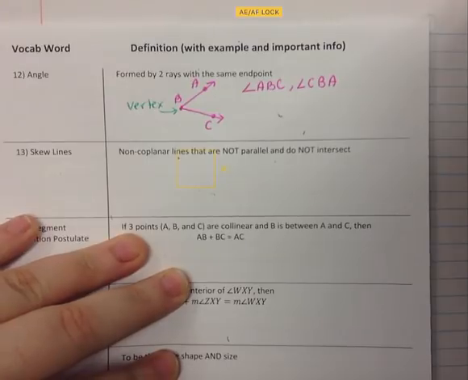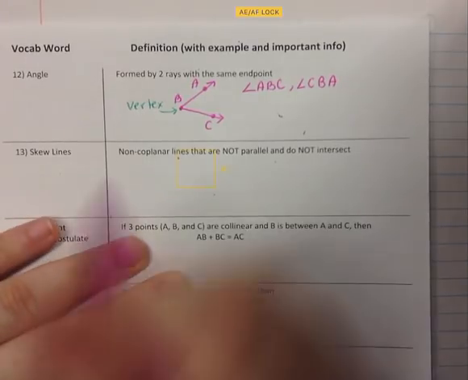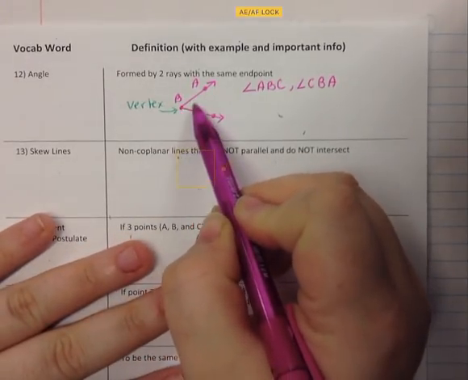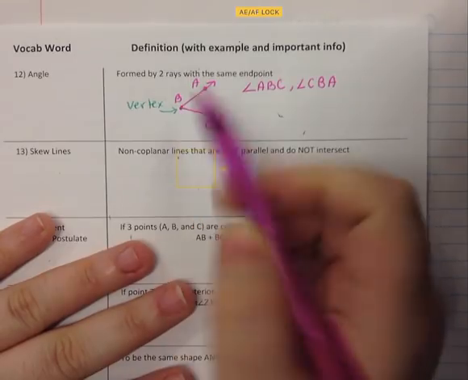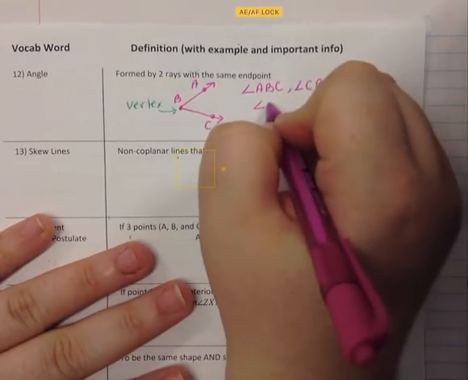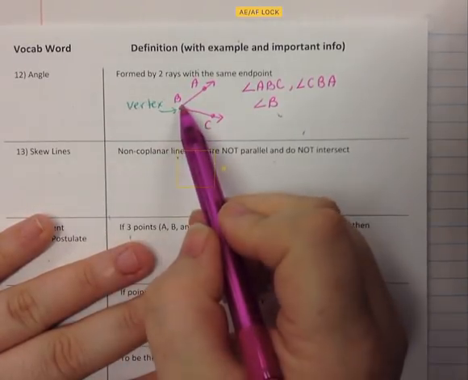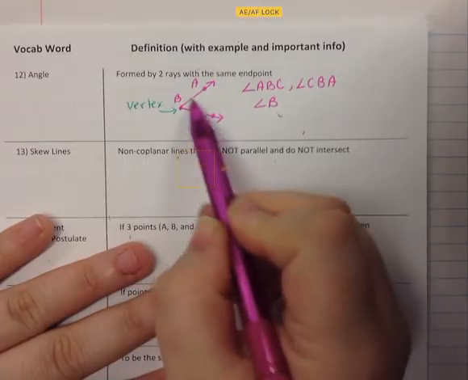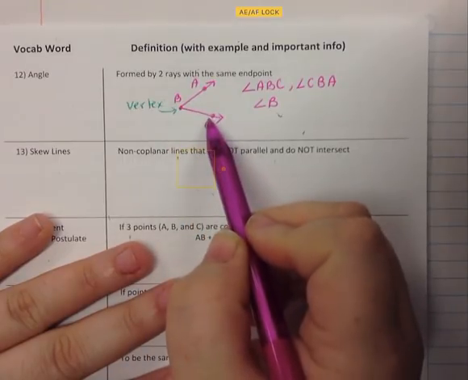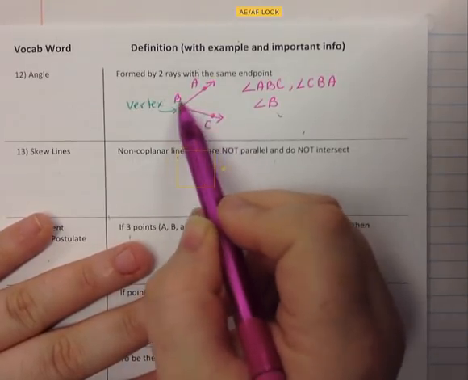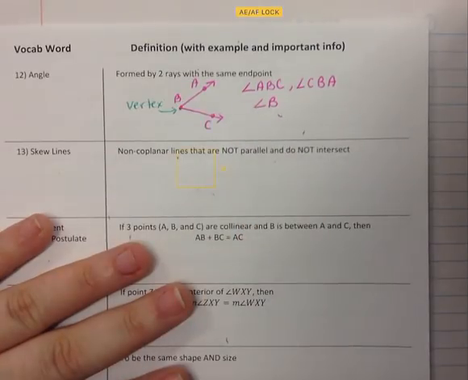Another way you can name this, and you can only name it this way if there is only one angle located here, is as angle B because of your vertex. If there is something else connected to this angle, you have to use three letters. If this is the only angle that can be formed here, you can use one letter.